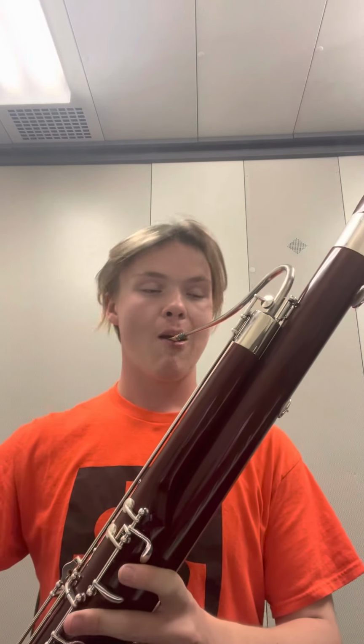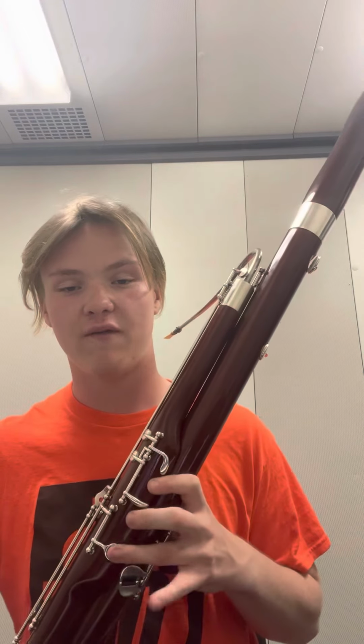If I were to play with absolutely no fingers down, it comes out as a concert F. In bass clef, it's the one in the staff, or F below middle C. And I can lengthen the instrument by putting down fingers all the way to B flat 1.